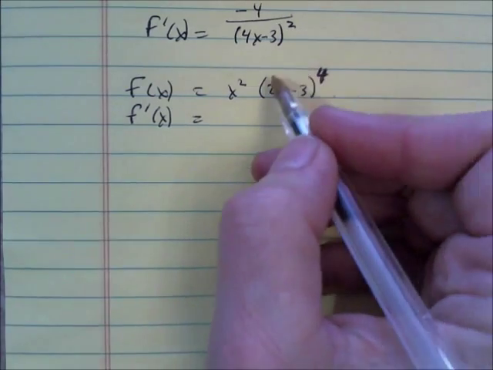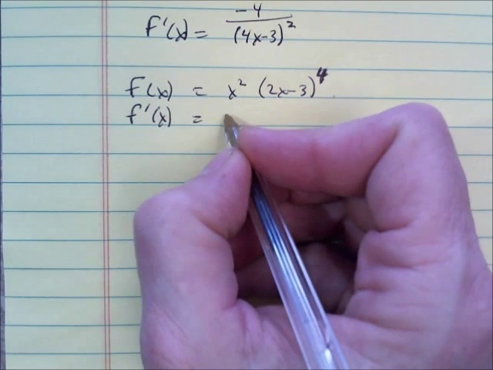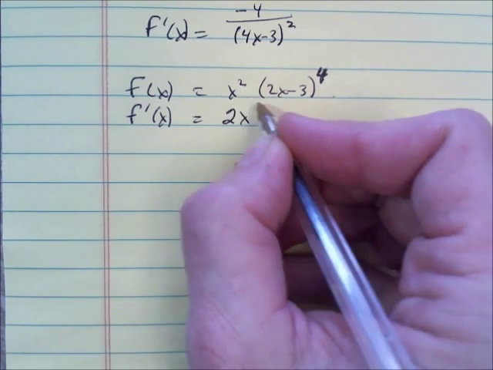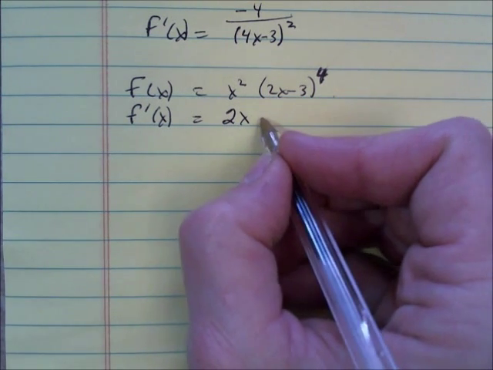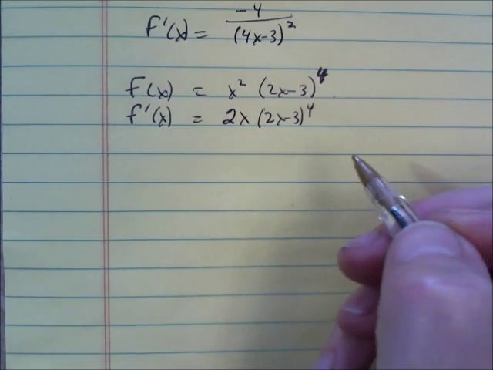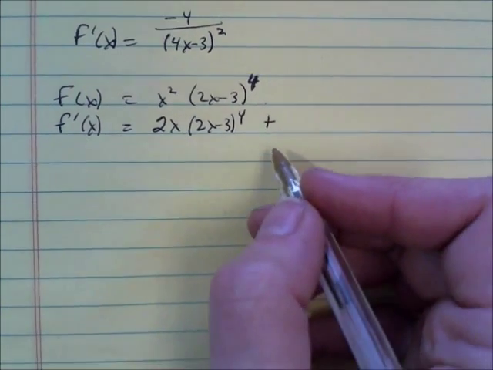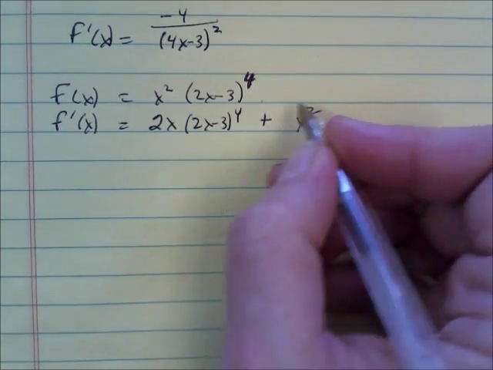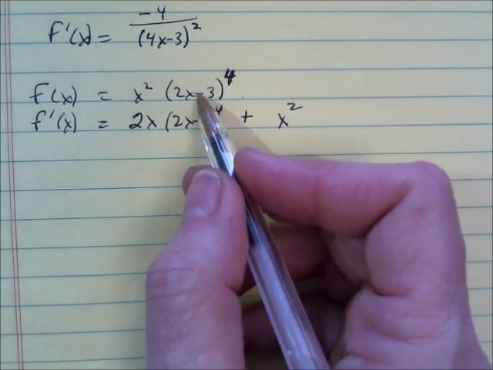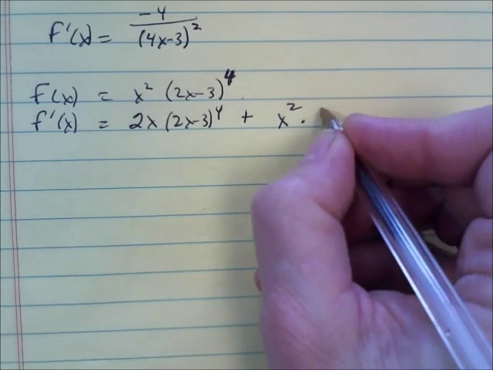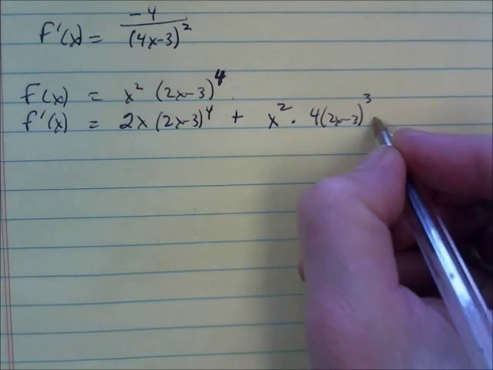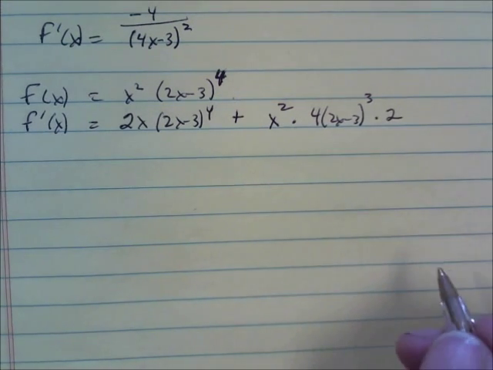I think how I taught it to you is you take the derivative of the first factor first. So it's the derivative of x squared is 2x. And then you would write 2x minus 3 to the fourth power out. So the derivative of that times that. And then you'd have to add to that the second times the derivative of 2x minus 3 to the fourth. Well, the derivative of 2x minus 3 to the fourth power would require a chain rule. It would be 4 times 2x minus 3 raised to the third power, but then you'd have to multiply it by the derivative of 2x minus 3, which is 2.